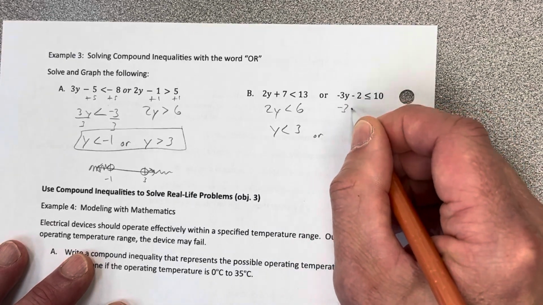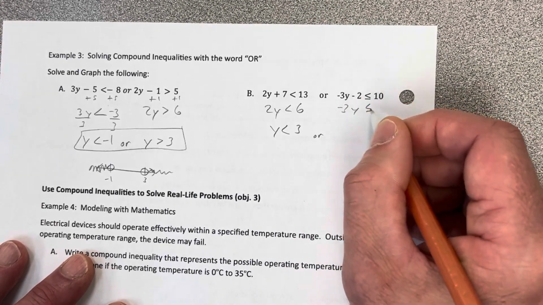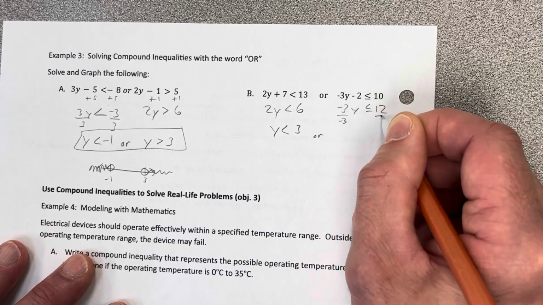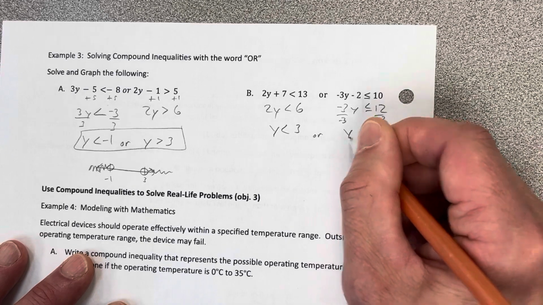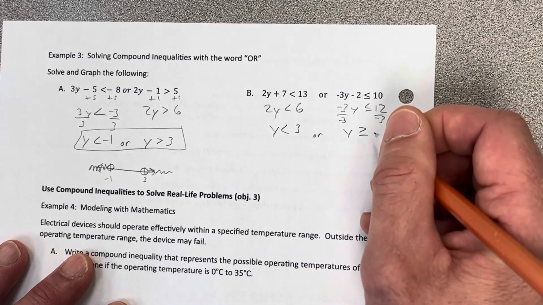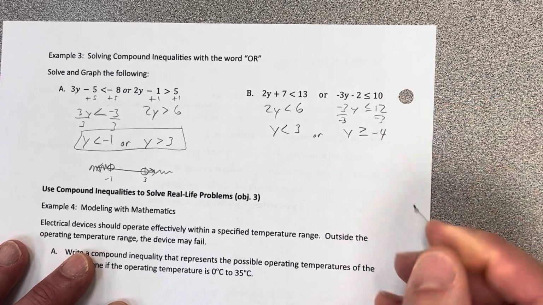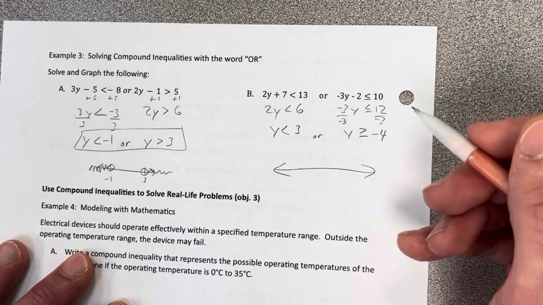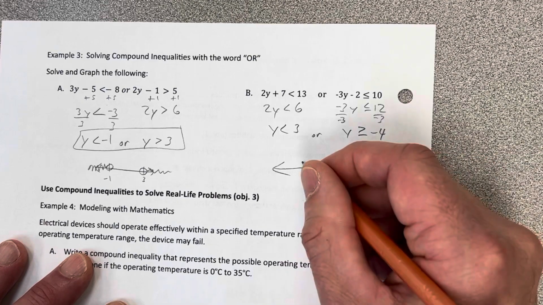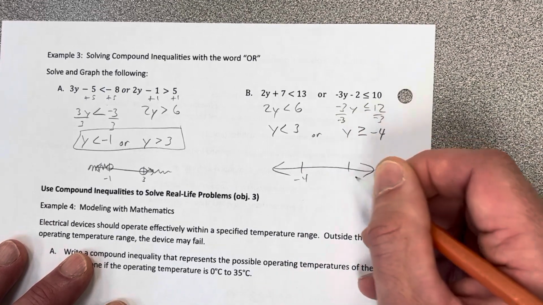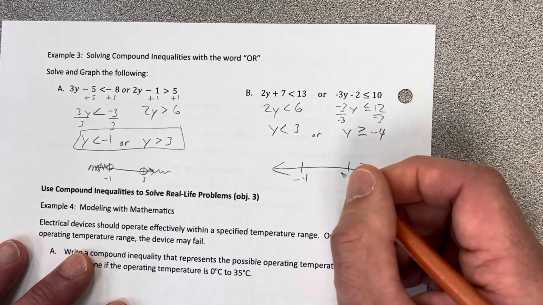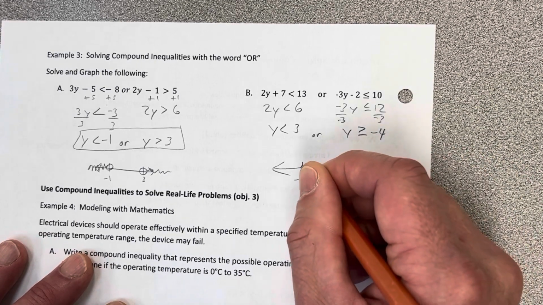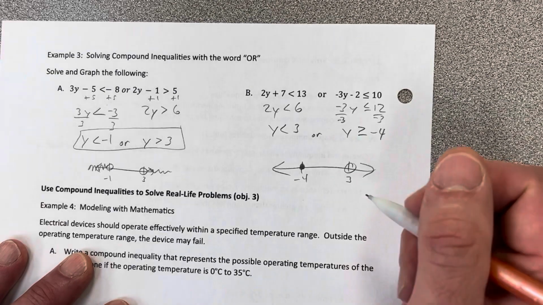Over here, add the 2 over. Divide by a negative 3. Oh, dividing by a negative on both sides. So greater than or equal to negative 4. And then let's graph this, see what it looks like. So we've got smaller number on the left, bigger number on the right, a circle at the 3, a dot at the negative 4. And then check this out.